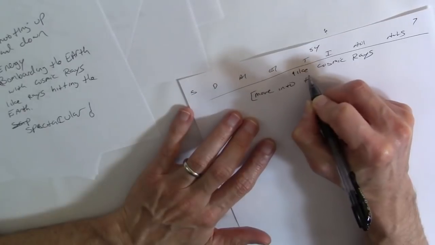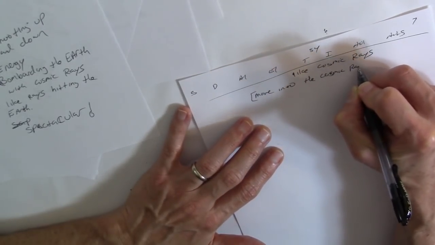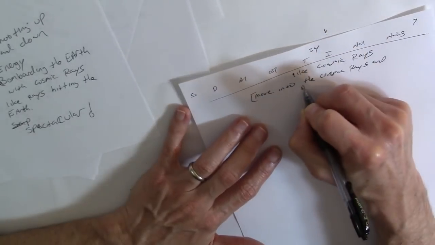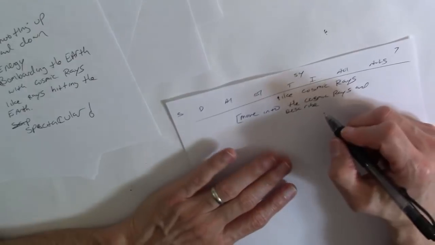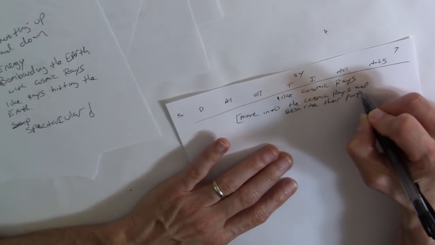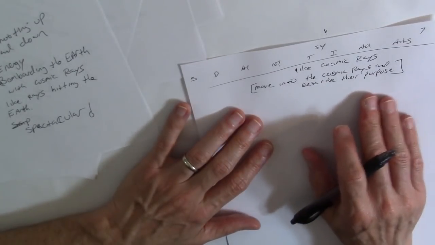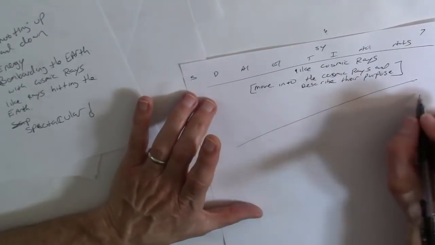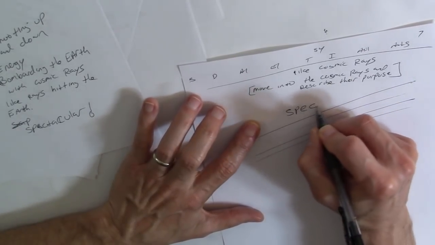Move into the cosmic rays and describe their purpose. Spectrum.